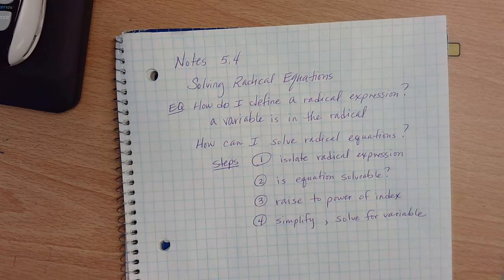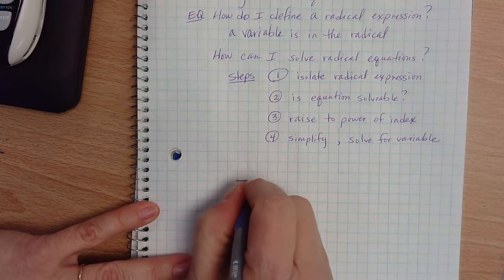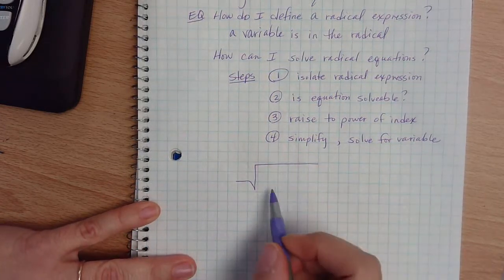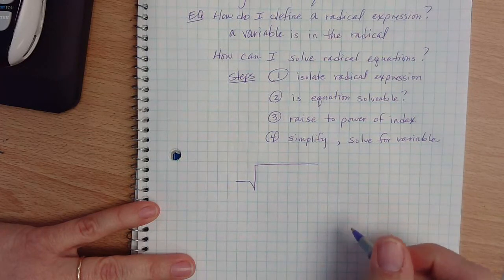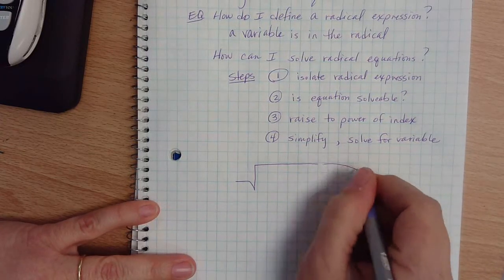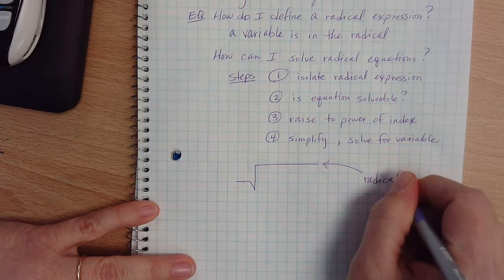There's some vocabulary that goes with radical expressions, and I'm going to draw a little sketch here. This symbol is not called a square root symbol. You've probably been calling it a square root symbol for a little while now, but that symbol is actually called a radical.